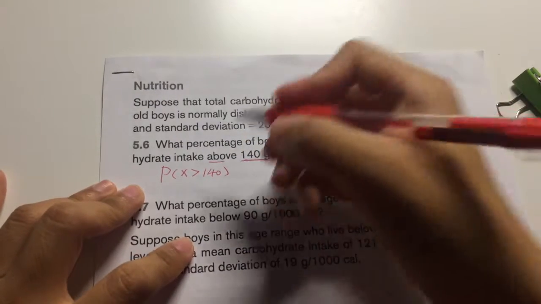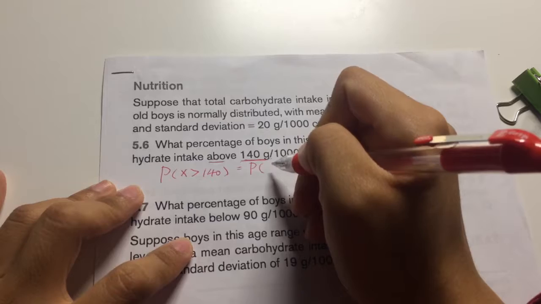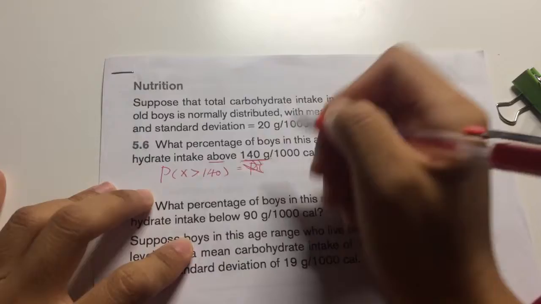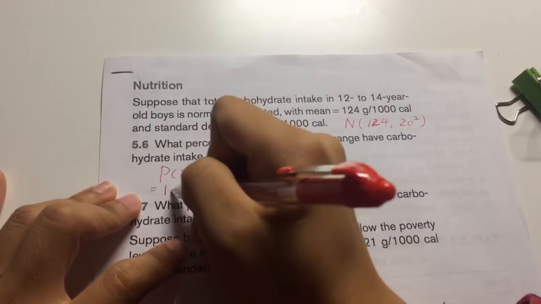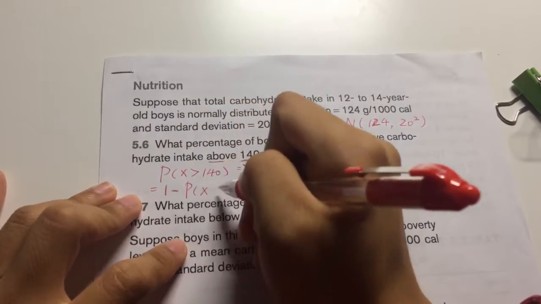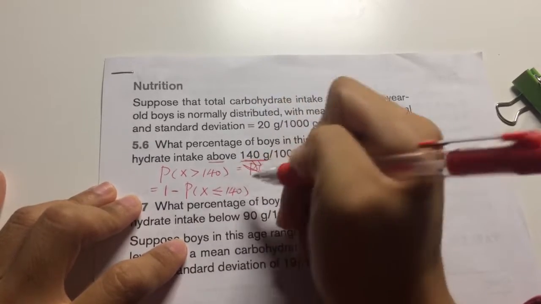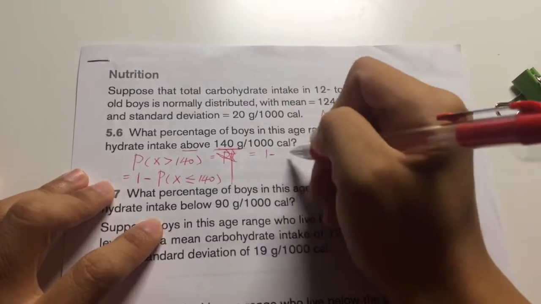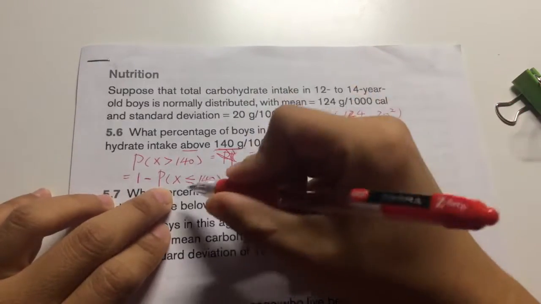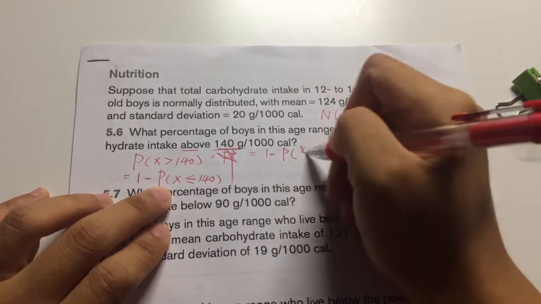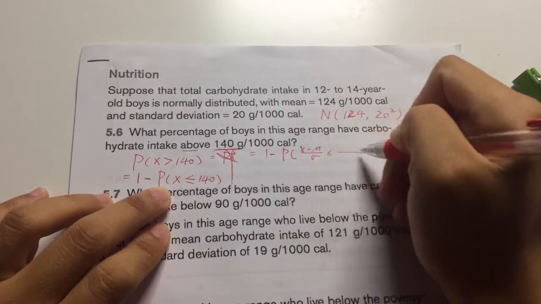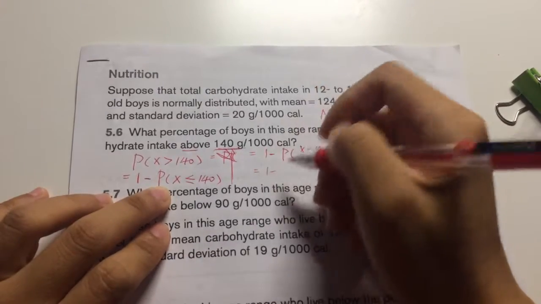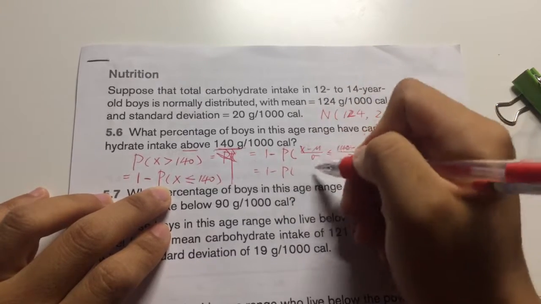How are we gonna get this? It's gonna be 1 minus P(X smaller or equal than 104). So just equal to 1 minus P. Let's make it normal, right? (X minus mu) over sigma. And here, this one is normalized, so it's a Z.